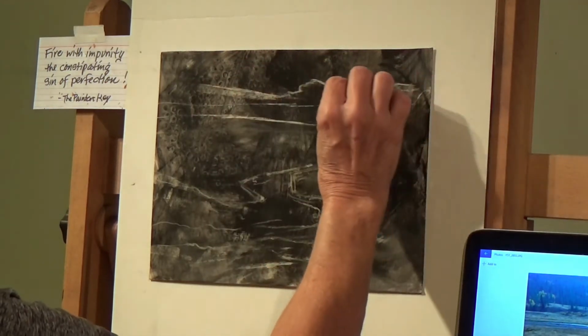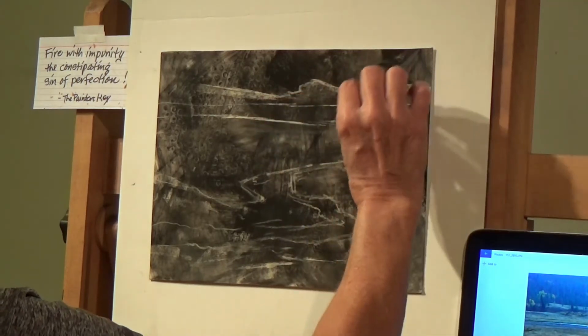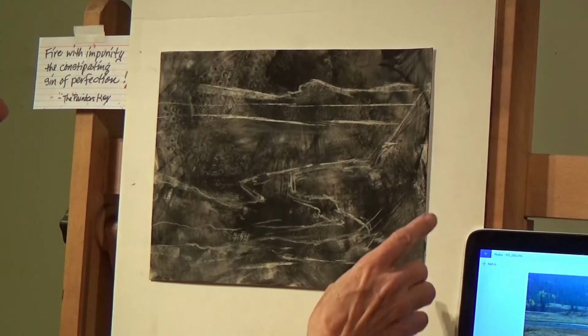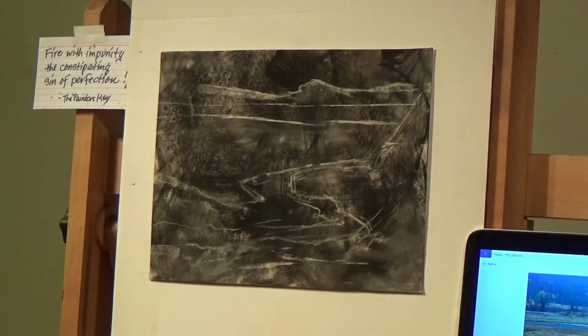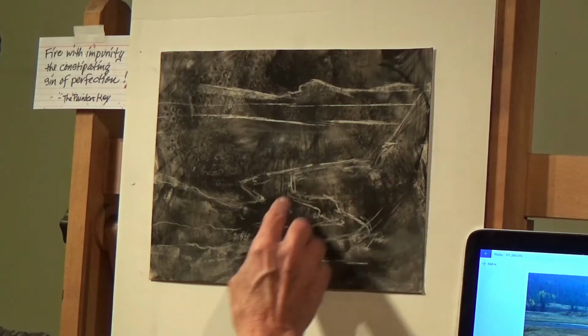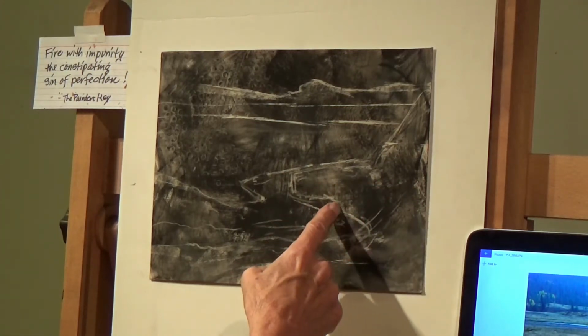Just putting in some indication of the distant tree line there. I plan on making that distant mountain very abstract.